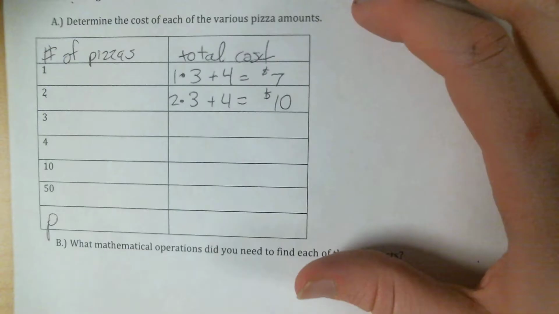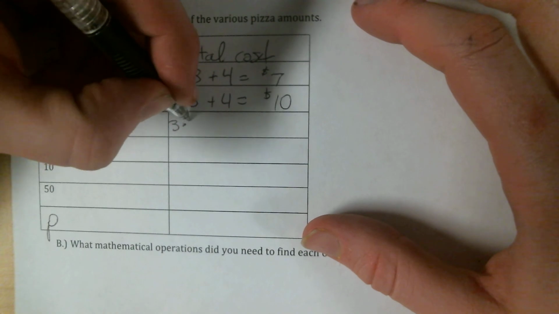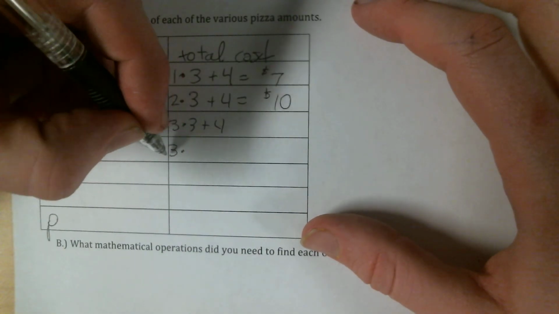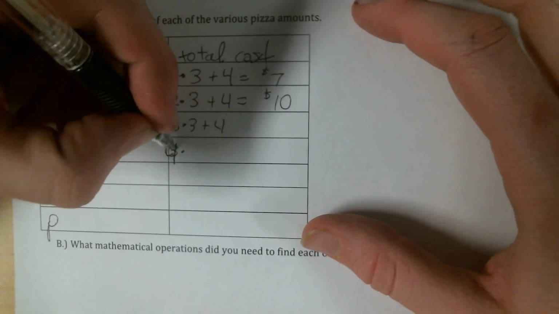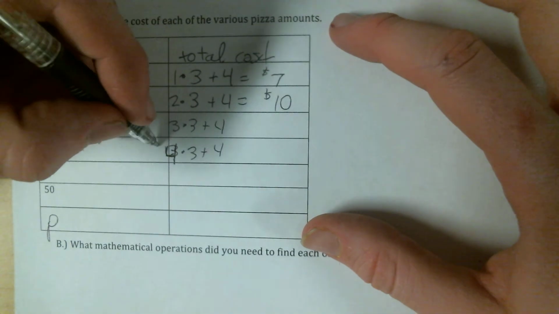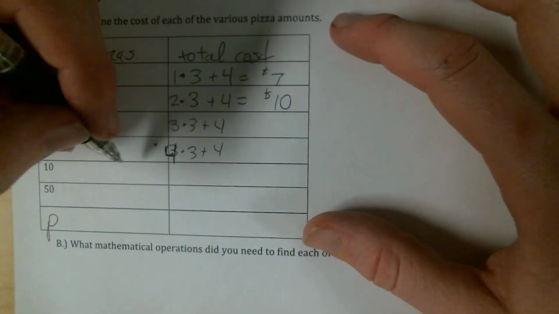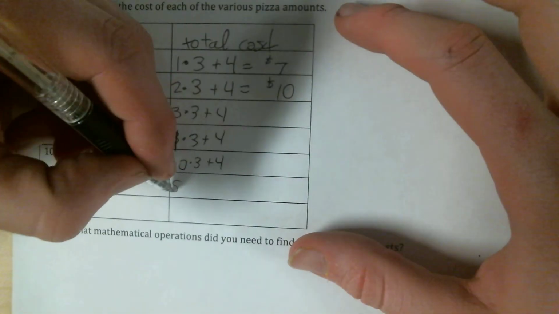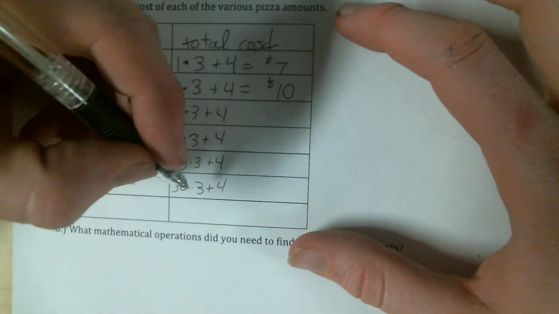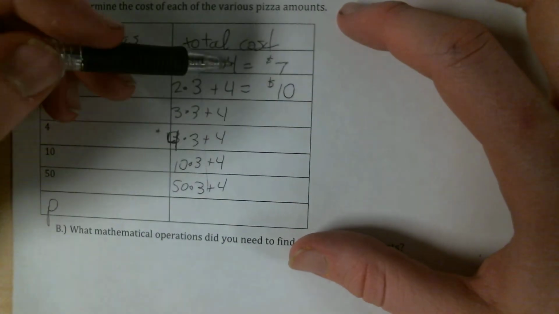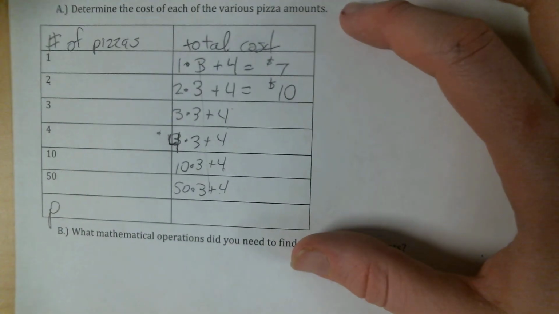All right, so here we go. So I know I've got 3 times 3 plus 4. 4 times 3 plus 4. Again, that's a 4. That's a 4. Then I'm doing 10 times 3 plus 4. Then I'm doing 50 times 3 plus 4. How did I know all this? Because it's $3 per pizza. That tells me to multiply. Add my $4 delivery charge on. So let's calculate each one.